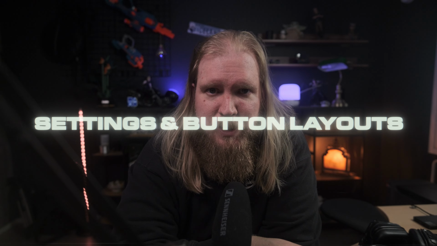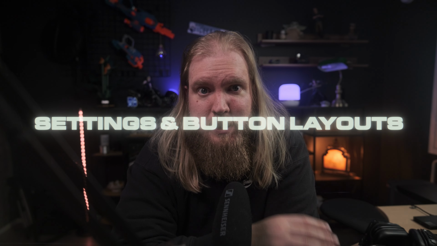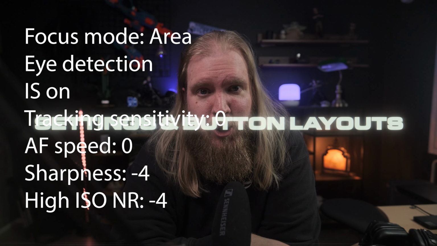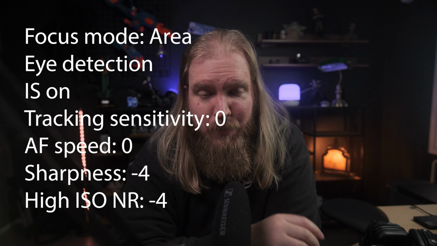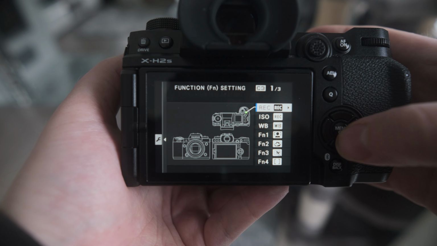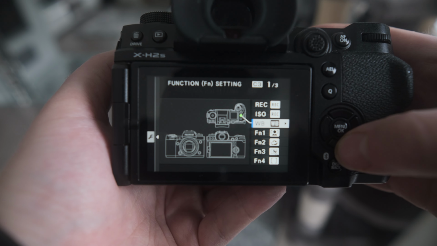Then there's the fourth thing, settings and button layouts. Settings are pretty simple. Put the focus in area, put on eye detection, put on IS, focus tracking to 0, focus speed to 0. The button layout, that is a different thing. I have put record onto the ISO button. That is because the ISO button is bigger than the record button and it's right beside it, and most of the time I hit the ISO when I try to record something and I miss recording something great or meaningful because I just hit the ISO.